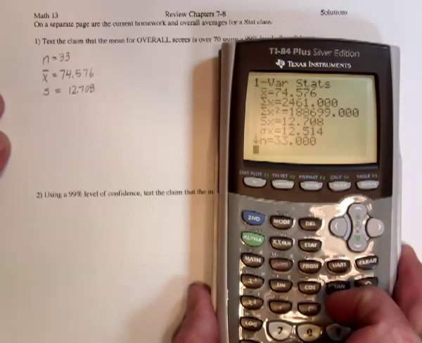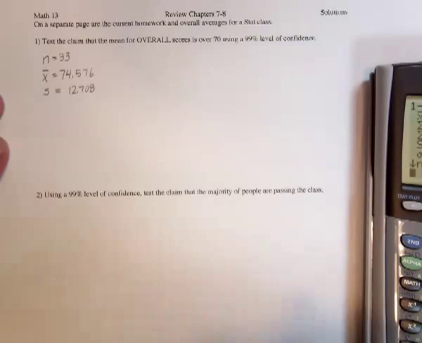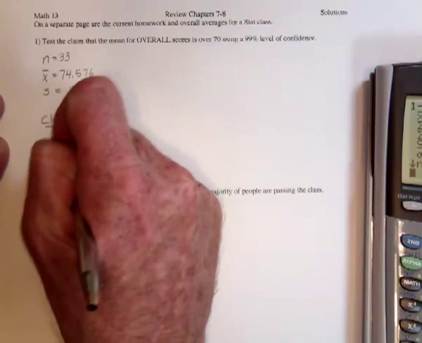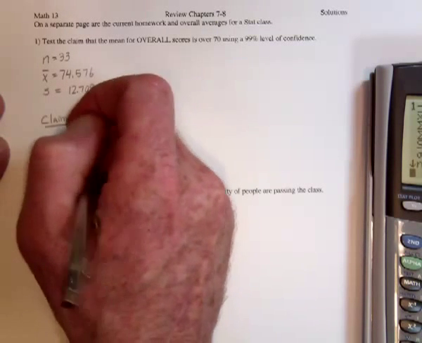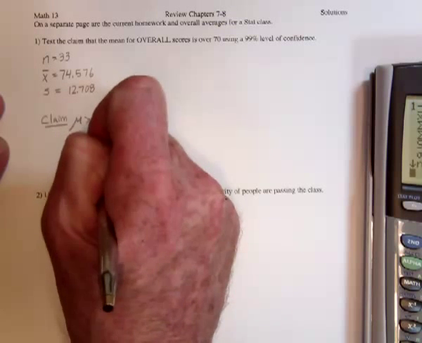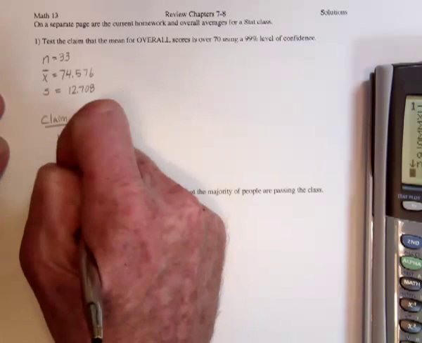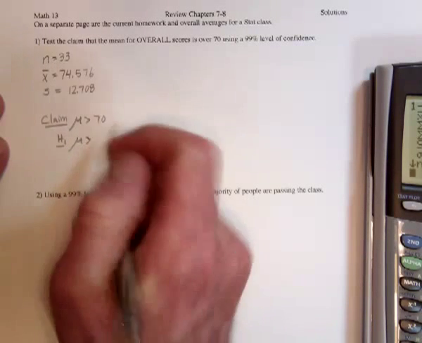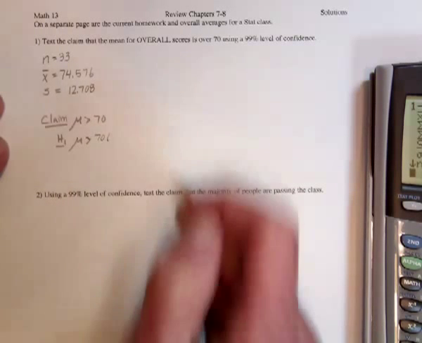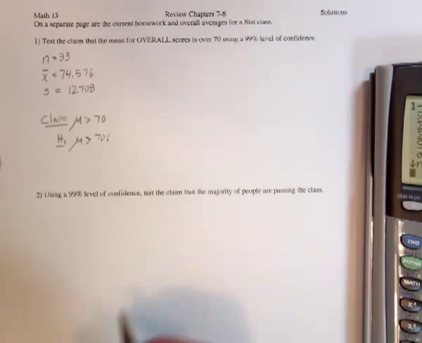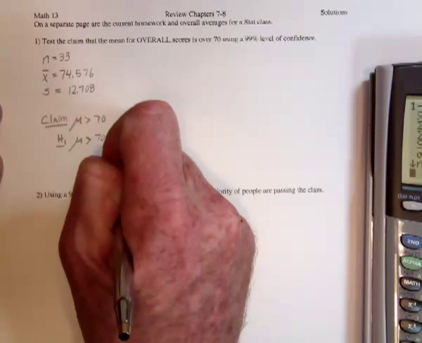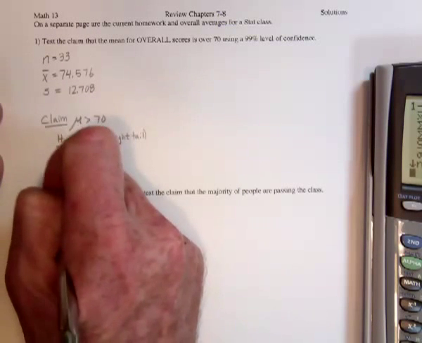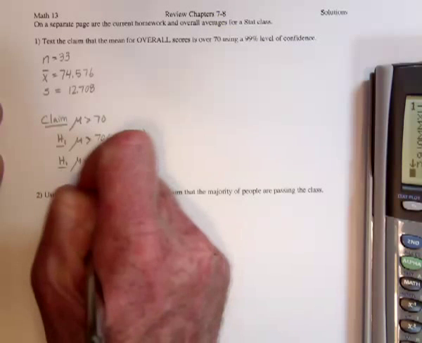And then the next thing to do is work on the claim. So the claim is that the mean, so that would be mu, is over 70. So H1, since this is a greater than, then H1 also has greater than. And that's the one that tells you if it's left-tailed, right-tailed, or two-tailed. When it points to the right, it's a right-tailed test. And then H sub 0 is always equals no matter what.